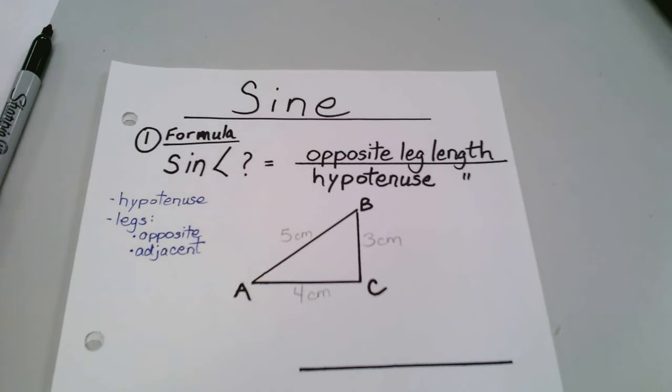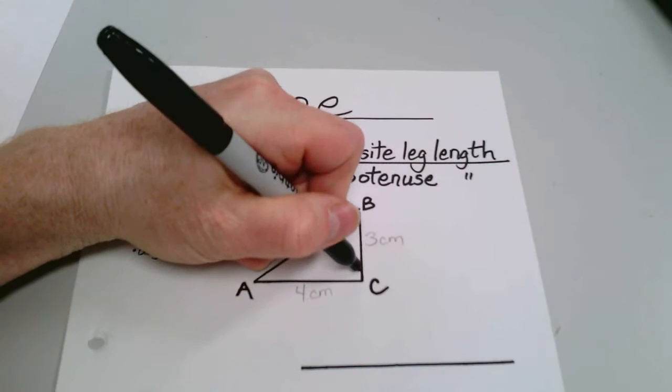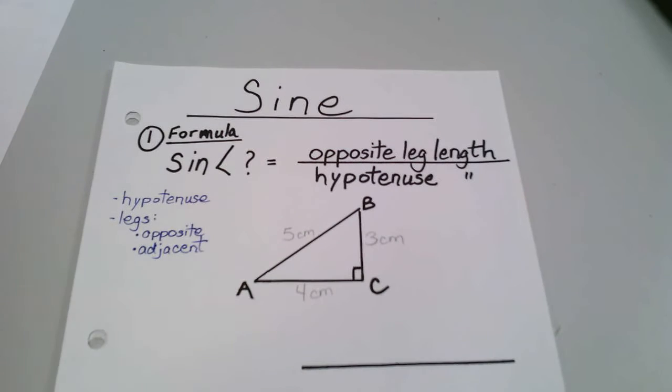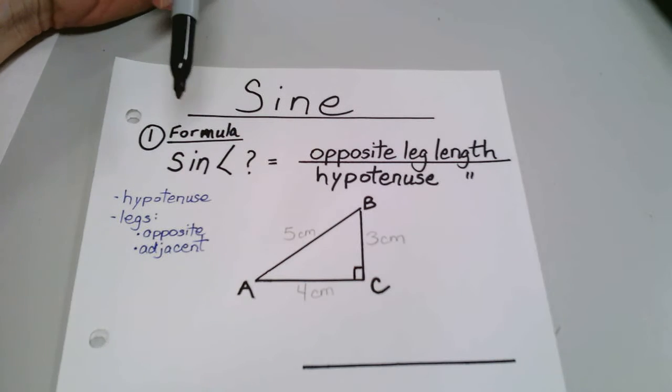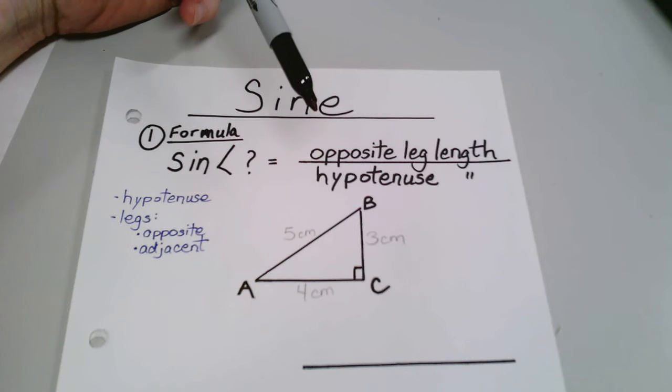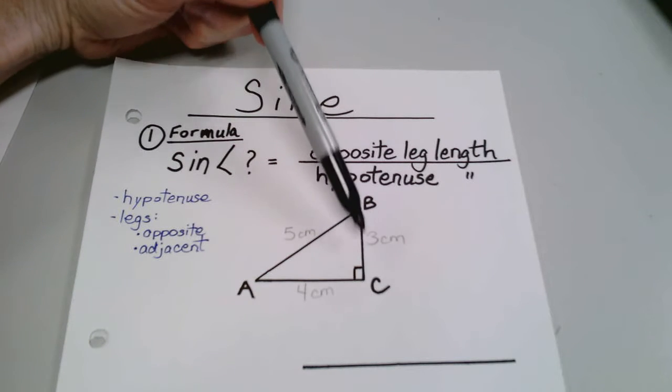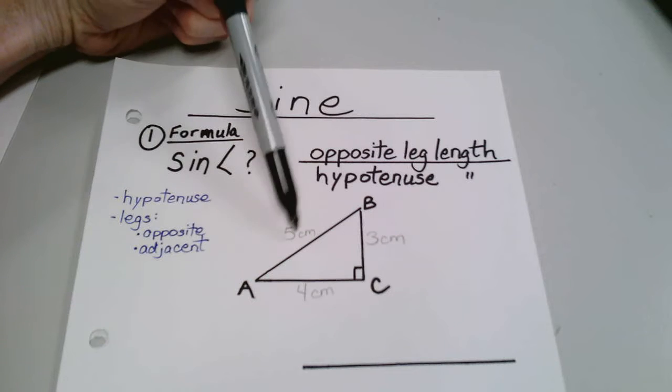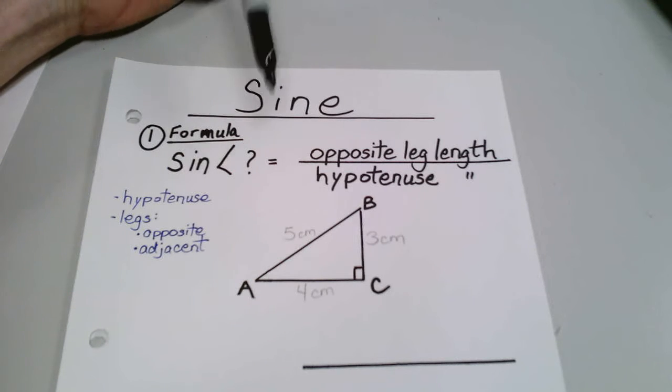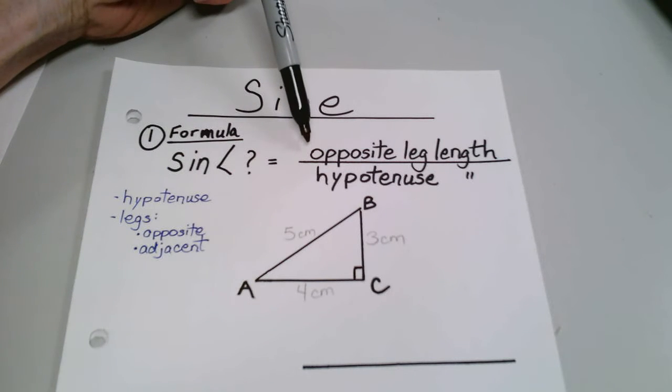So sine. There are 2 ways to figure out the sine of a particular angle in a right triangle. Remember we said this is for right triangles. The first way is with a formula. If they give you a triangle and they tell you what the lengths of the sides are, then you use the sine formula.